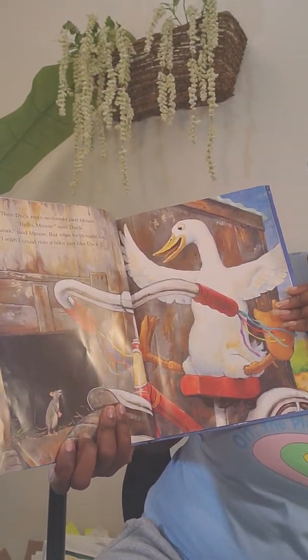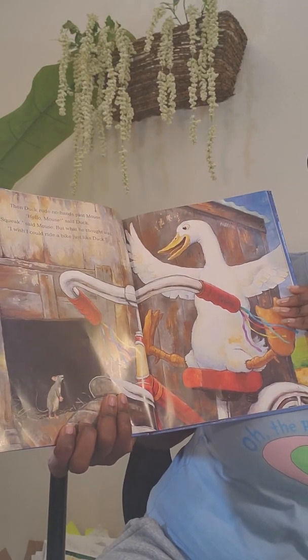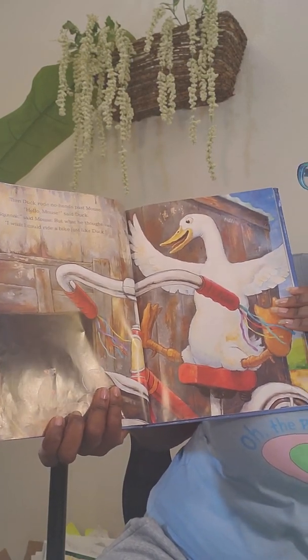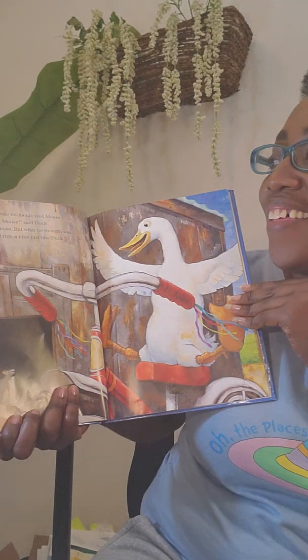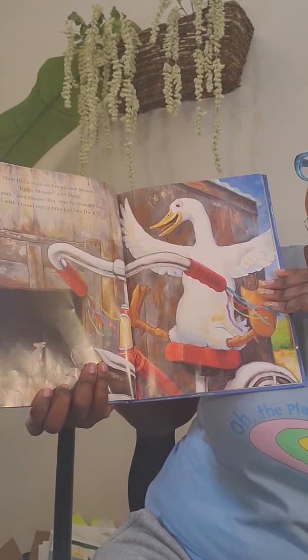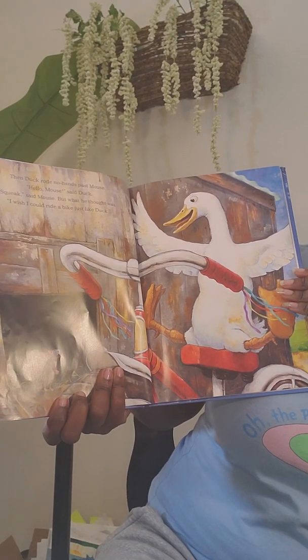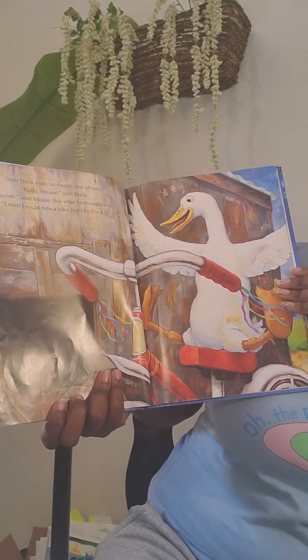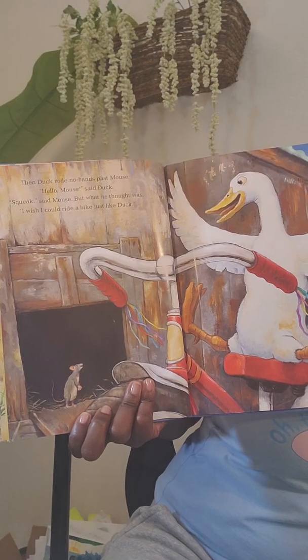Then Duck rode no hands past Mouse. Oh yeah, he got better. He did get better. "Hello, Mouse," said Duck. "Squeak, squeak, squeak, squeak, squeak," said Mouse. But what he thought was, "I wish I could ride a bike just like Duck."